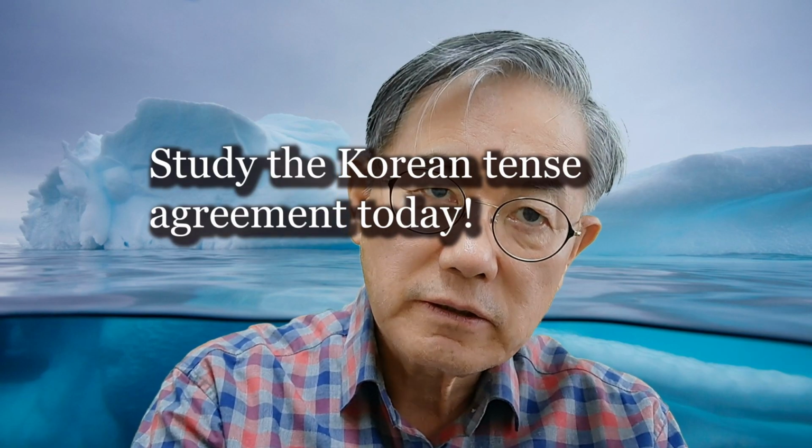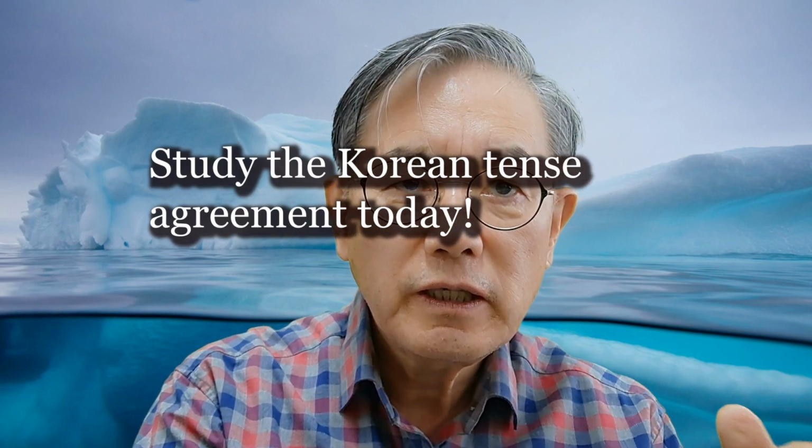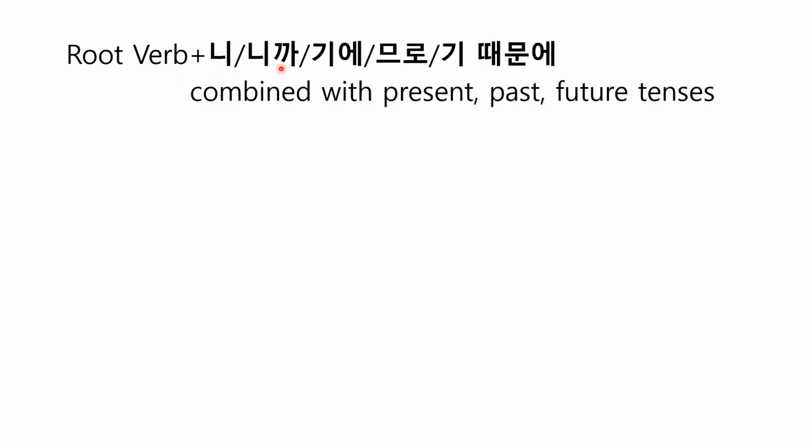But in Korean, we have different tense agreement. Today, let's find it out. root verb 니니까 기에 무로 기 때문에. You have root verb here. When you put conjugational phrases like 니니까 기에 무로 기 때문에. 니니까 기에 무로 기 때문에 means because.